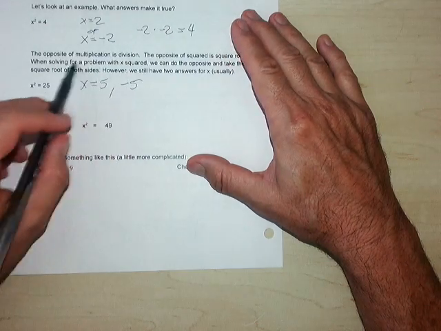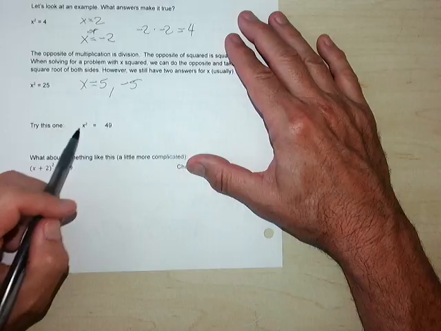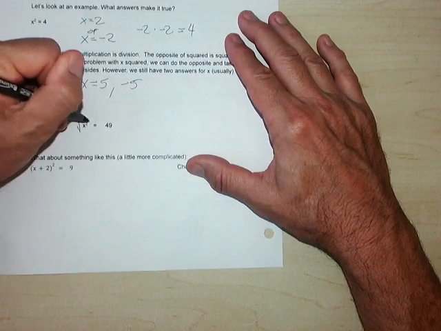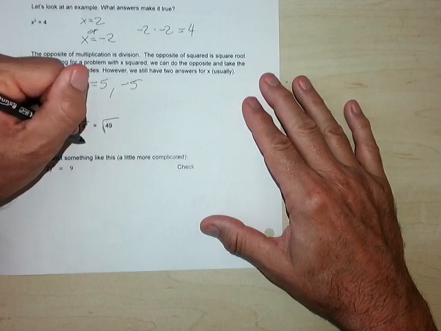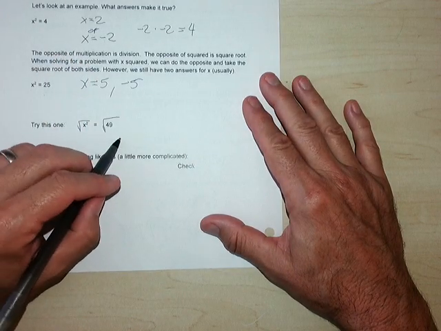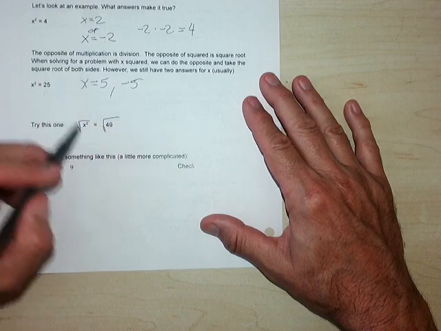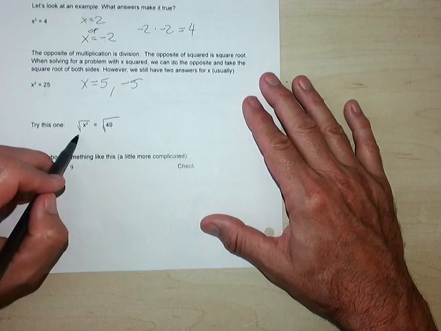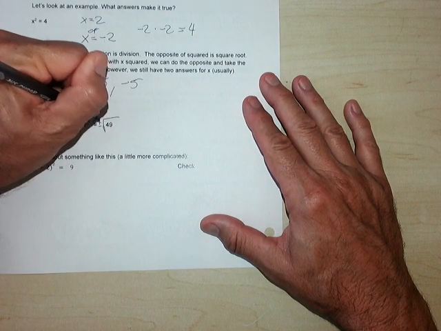So our procedure based on this is we got to get rid of the x squared, and we're going to do the opposite, which is square root. So I'm going to take the square root of both sides. Now, we have to be careful because if I just wrote x equals 7, the square root of 49 is 7, I would lose one of the answers, right? I'd lose that negative answer. So whenever we take a square root of x squared, we're going to put plus or minus here, okay?